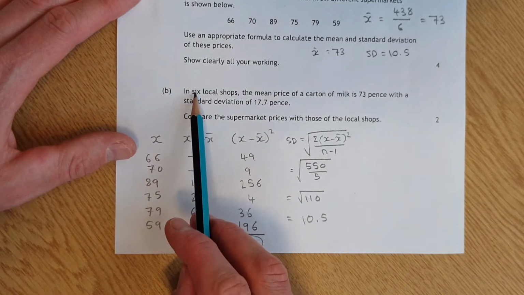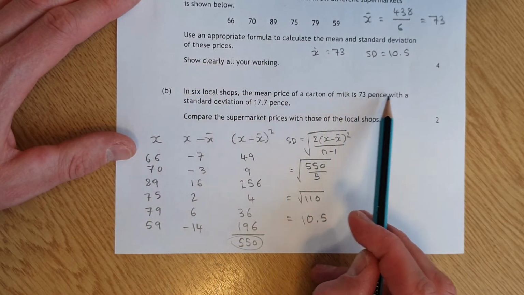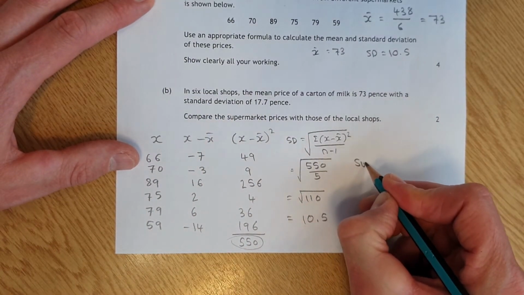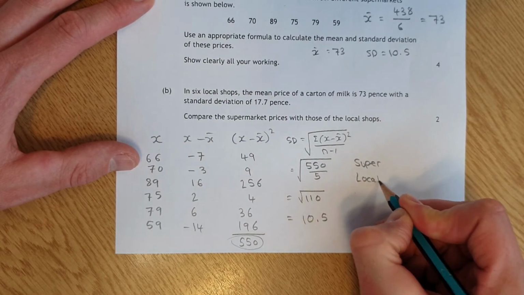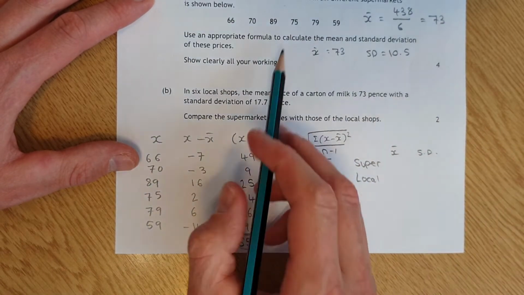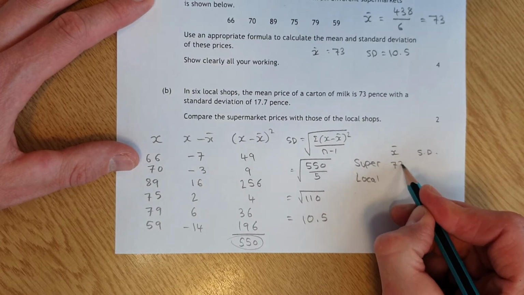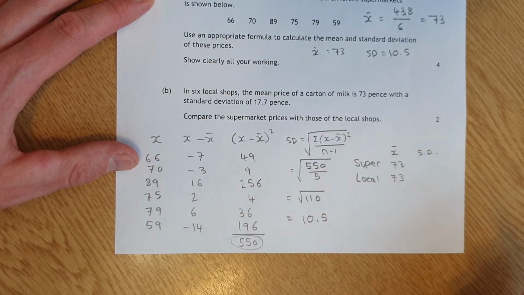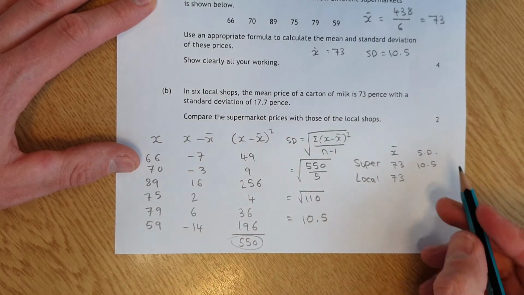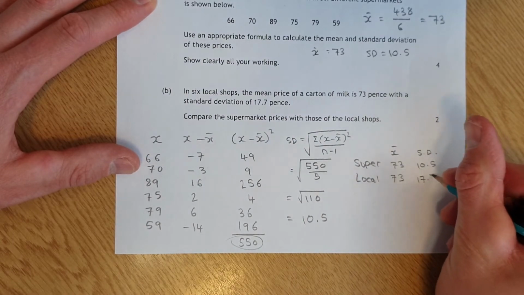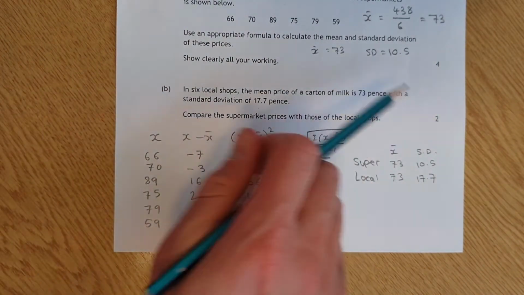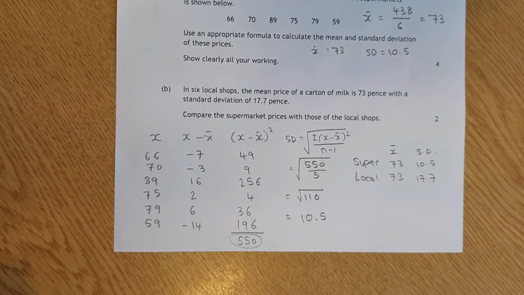We've then got to look at this bit here. So in 6 local shops, the mean price of a carton of milk is 73 pence with a standard deviation of 17.7 pence. So we've got the supermarket, we've got the local shops, that's your mean, that's your standard deviation. Now here's the supermarkets, the mean was 73. The local shops, the mean is 73, so they're both the same. The standard deviation for the supermarket is 10.5. And for the local shops it's 17.7. So we have to write comments to compare the supermarket prices with those of local shops. Now, it's 2 marks, so we can make a mark for comparing the standard deviations and one for the means.